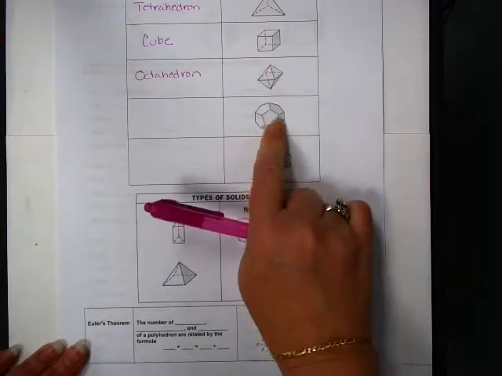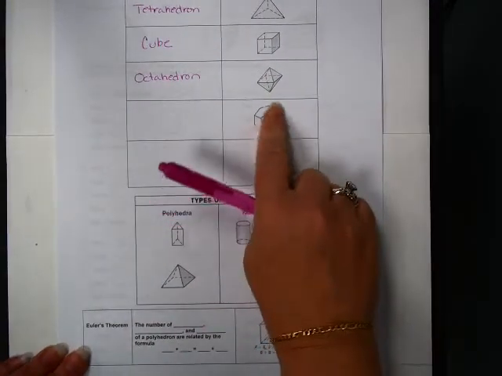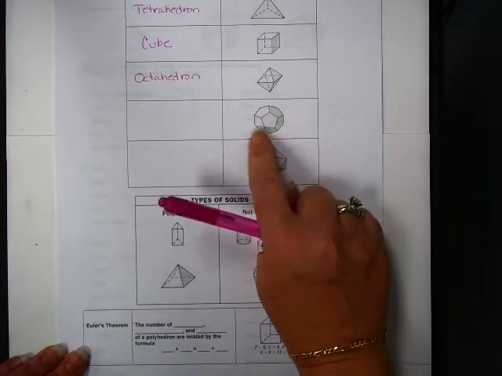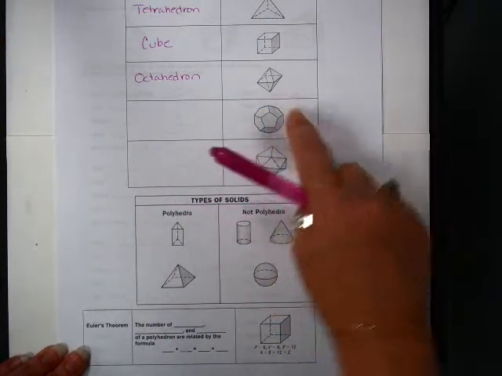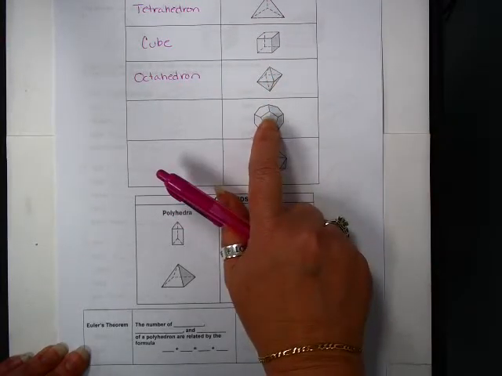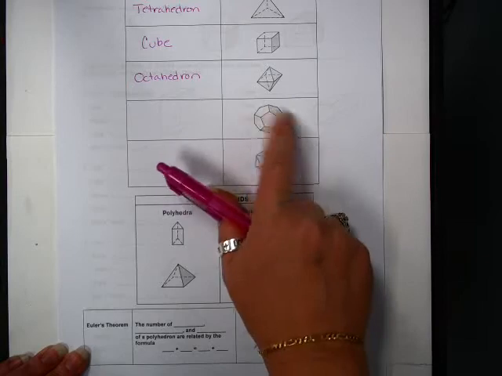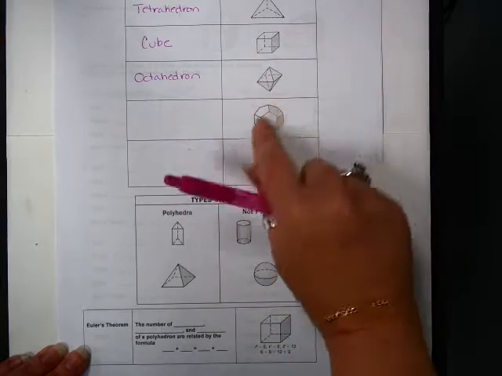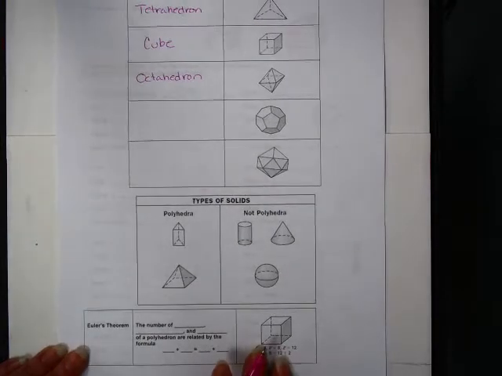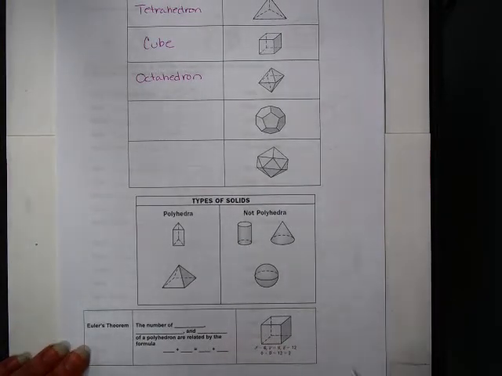Okay, this one is made of all pentagons. So here we've got 1, 2, 3, 4, 5. And then on the back side there's 1, 2, 3, 4, 5. And then you've got 6. So 1, 2, 3, 4, 5, 6. And then on the back it looks the same. 1, 2, 3, 4, 5, 6. So that makes a total of 12. And remember, 12 sides, that's dodeca.